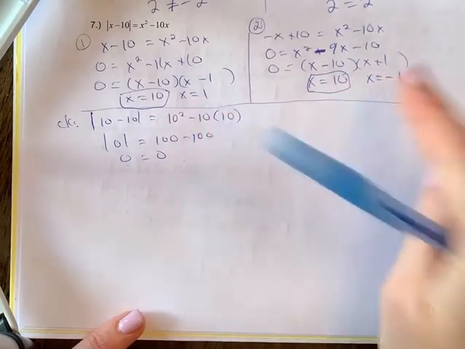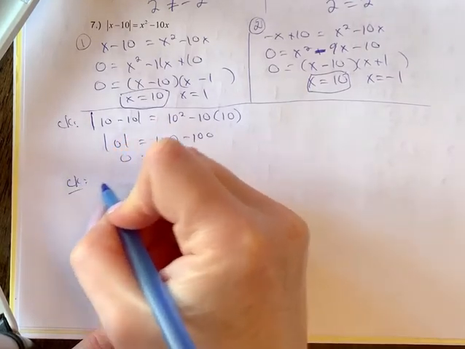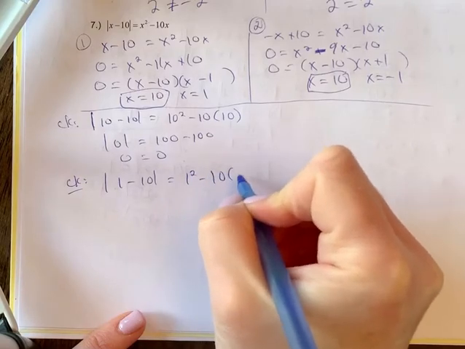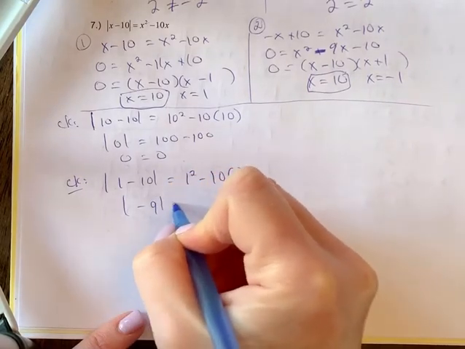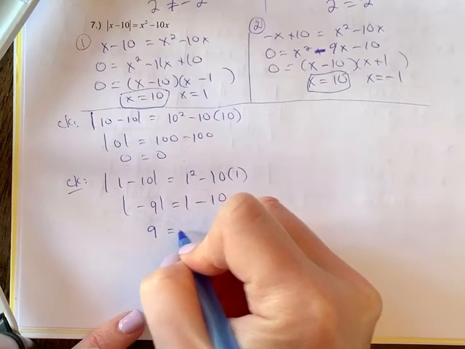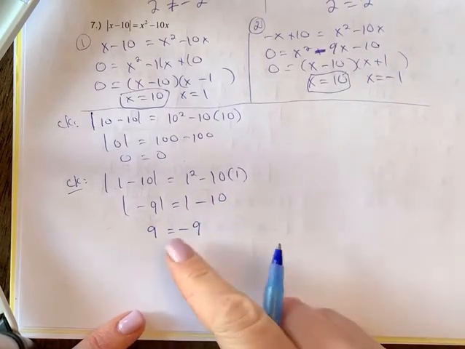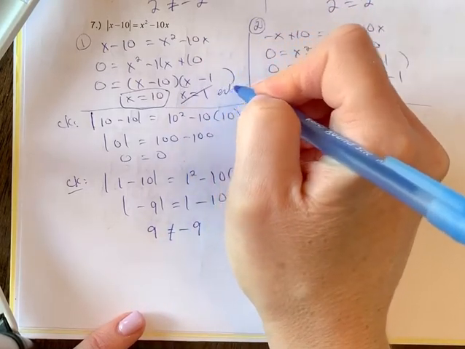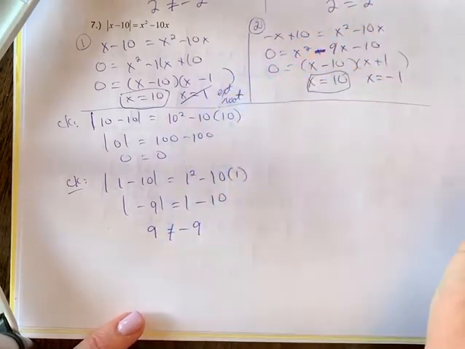We still have to check 1 and negative 1. So I'm going to check 1 now. So 1 minus 10 is equal to 1 squared minus 10 times 1. So I get negative 9 is equal to 1 minus 10. So that becomes positive 9 equals negative 9. That's not true. Don't forget your not equal to sign. This is an extraneous root then.